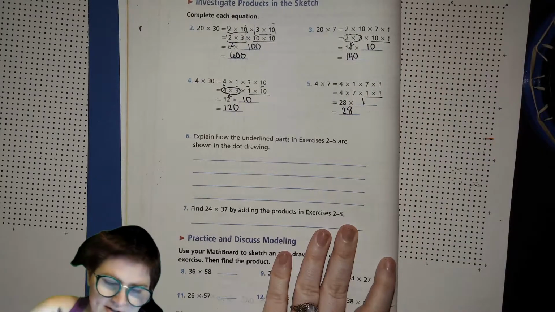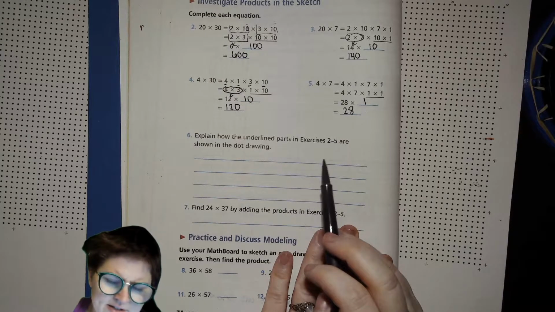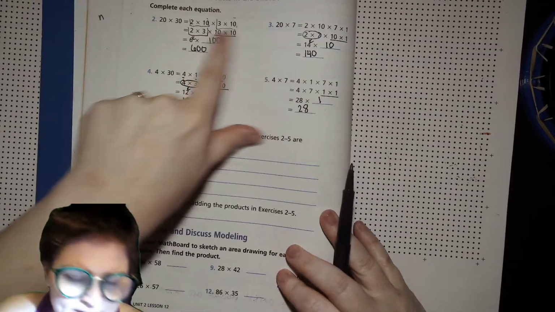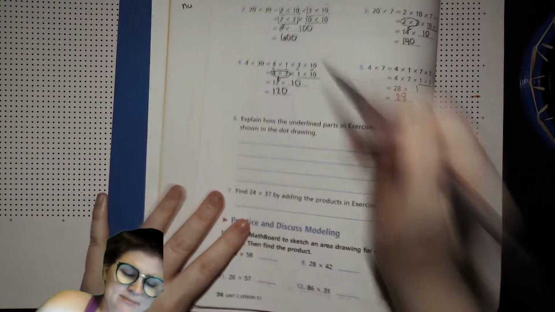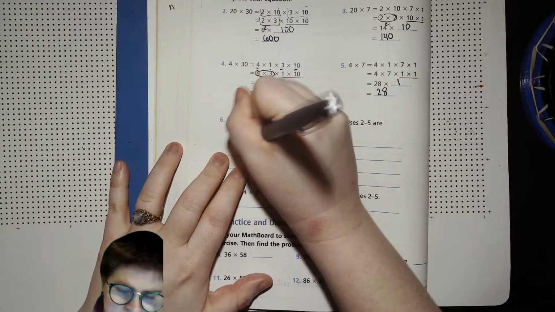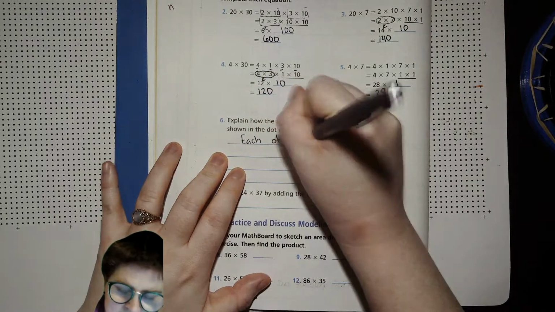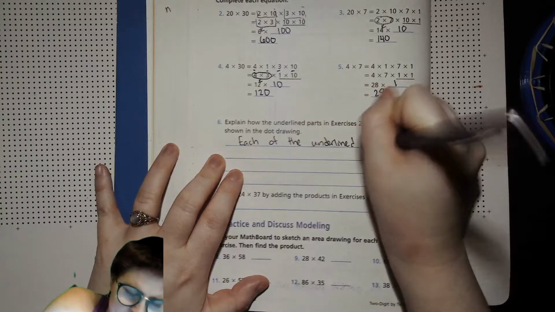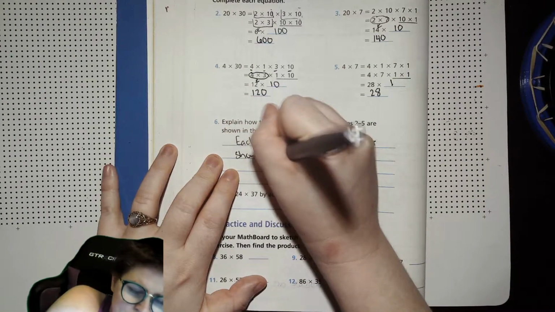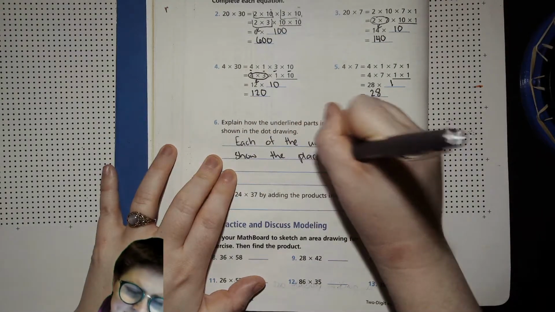So explain how the dot or the underlined parts in exercise 2 through 5 are shown in the dot drawing. So the underlined parts are the place value, right? So if we look back here, that 10 times 10, each of those underlined parts show how big the rectangle should be. So each of the underlined parts show the place value.